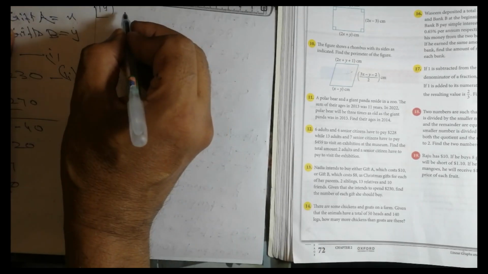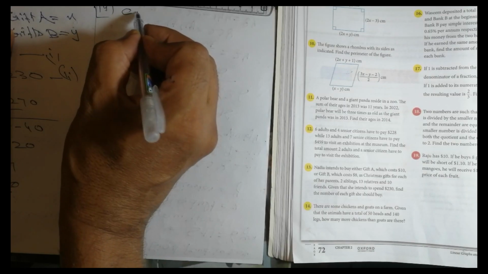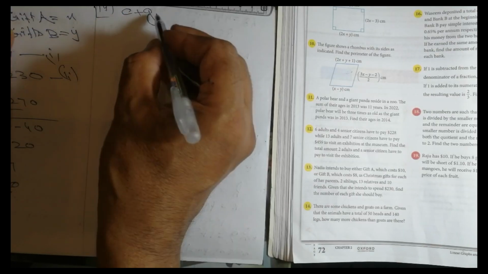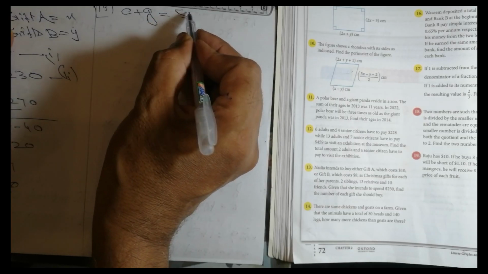So chicken plus goats, 50 heads means that the number of chickens plus goats is 50. Let c be the number of chickens, g the number of goats, and 140 legs.